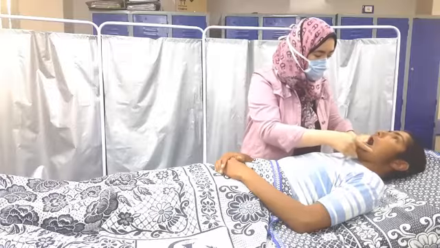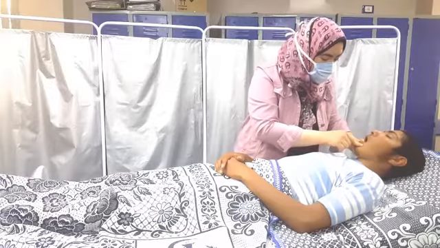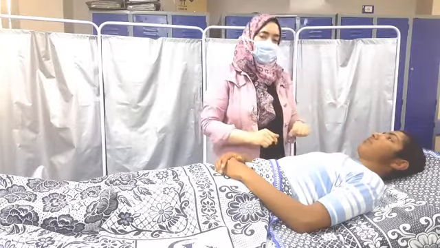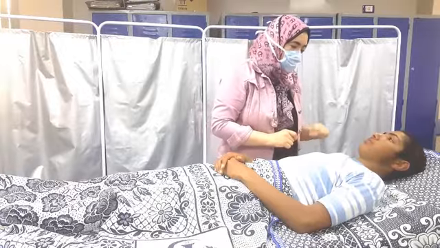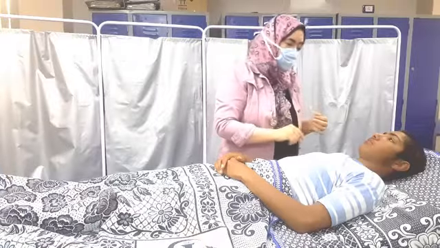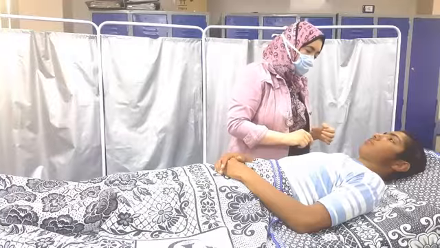I have to check properly for the presence of teeth decay, because I am afraid of infective endocarditis in cardiac patients. After checking for cyanosis and jaundice and teeth, then I'm going to move on to the neck.